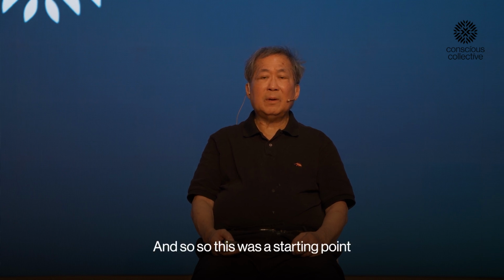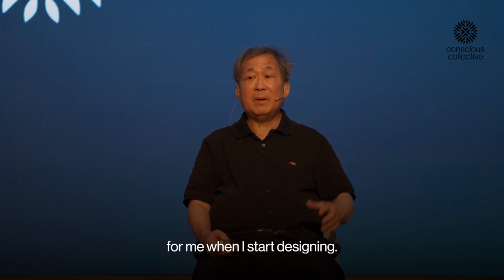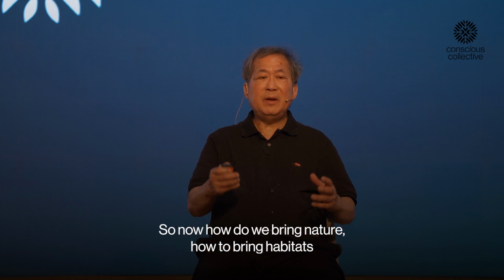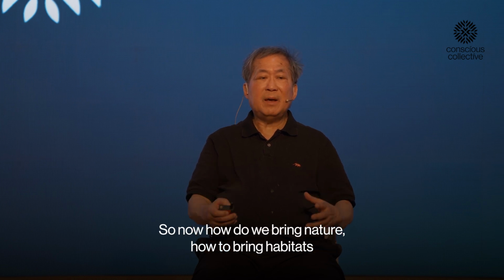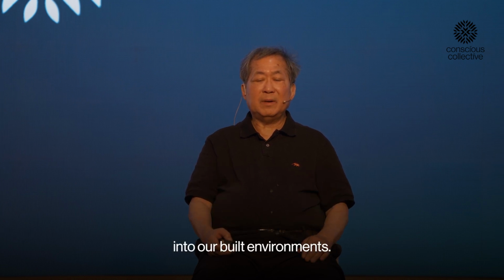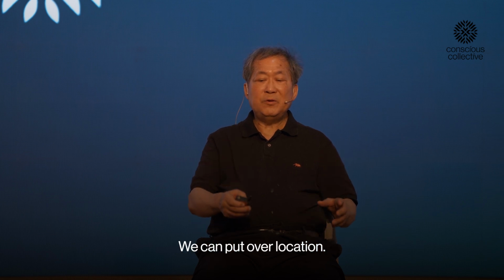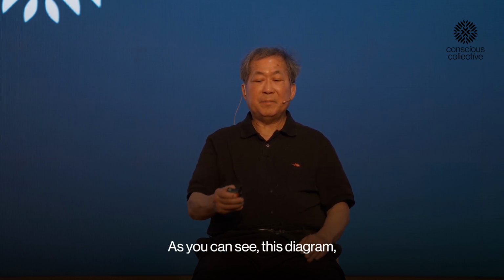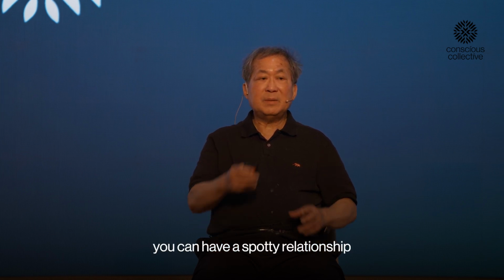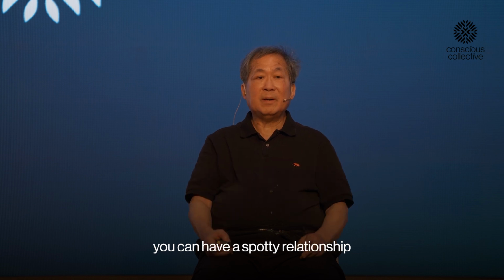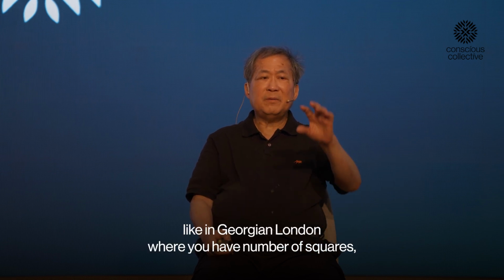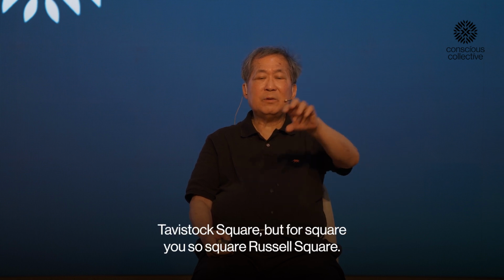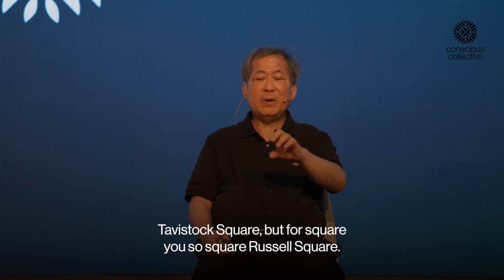And so this was the starting point for me when I started designing. So now how do we bring nature, how do we bring habitats, into our built environment? We can put it all in one location, as you can see in this diagram. You can have a spotty relationship, like in Georgian London, where you have a number of squares: Tavistock Square, Bedford Square, Euston Square, Russell Square.